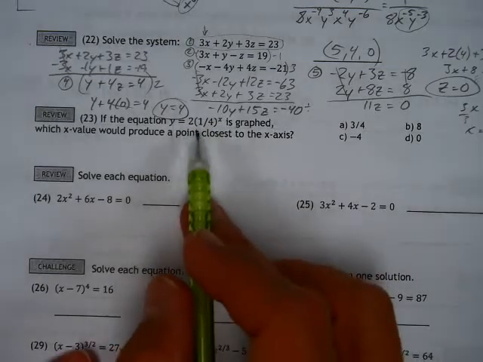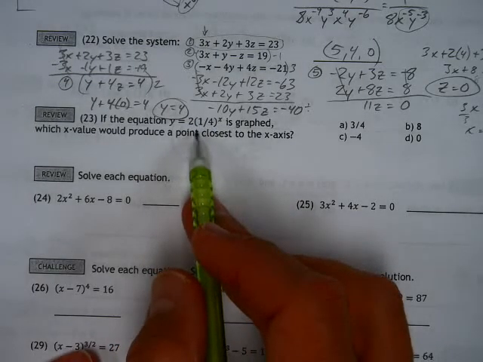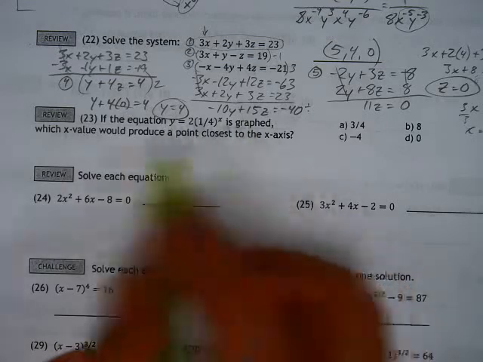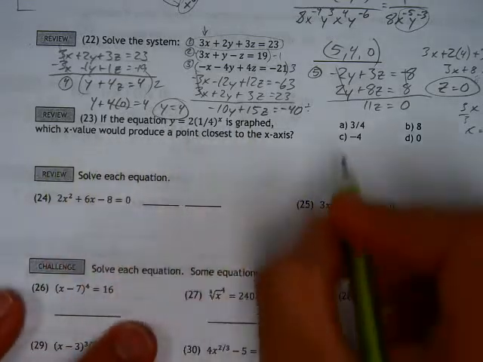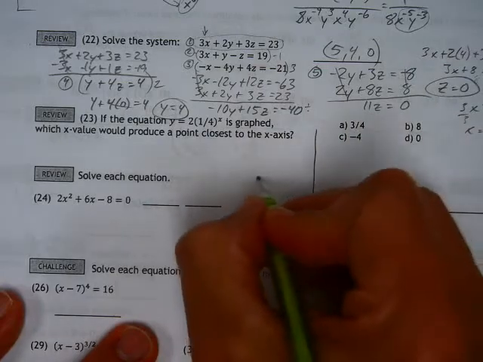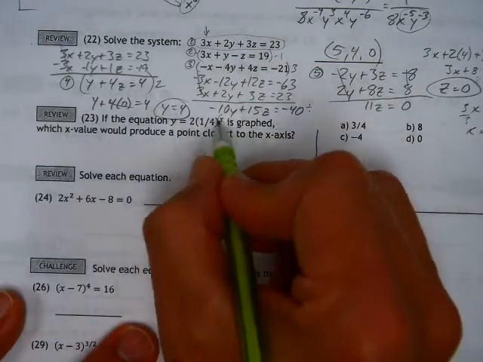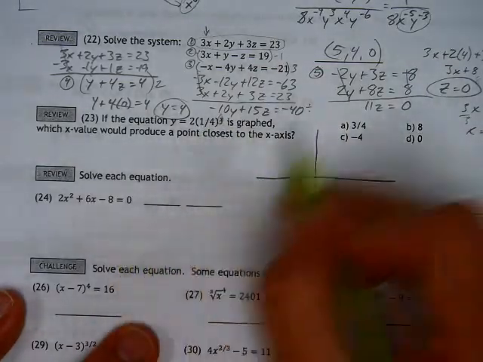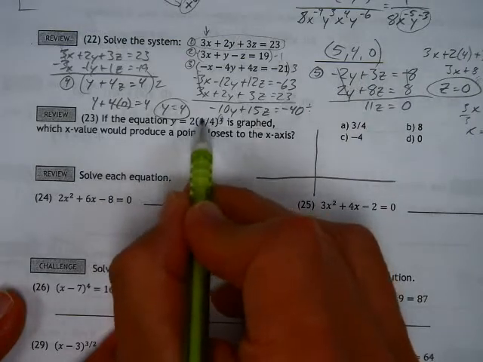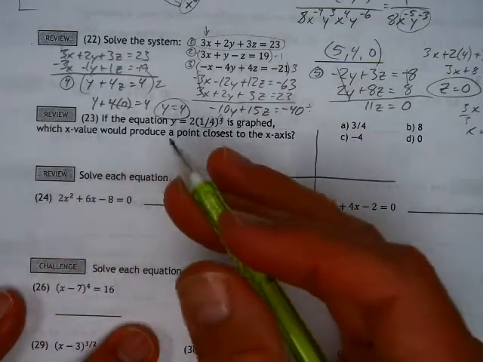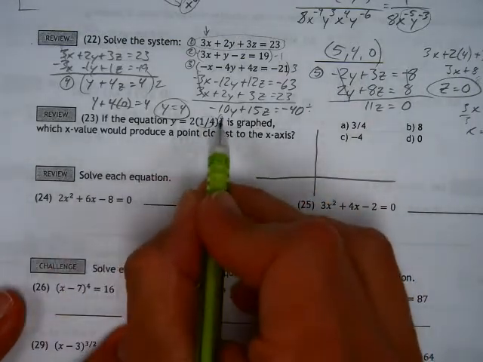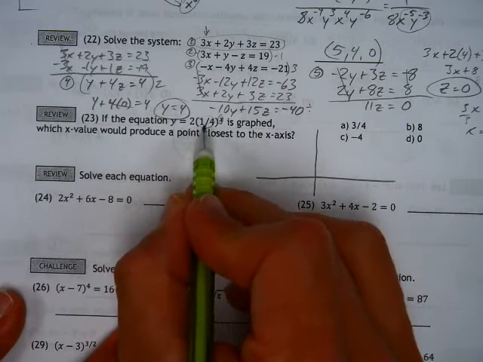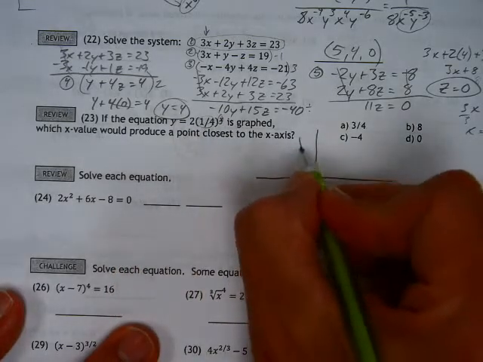The important thing you need to understand on this one, you guys, and I'm not going to answer the question, but I will draw you the picture. If this is graphed, which x value would produce a point closest to the x-axis? Well, we need to know something about the graph of this. It's an exponential, which means it's either increasing or decreasing. Because it's 1/4 that's raised to a power, the bigger the x value gets, the smaller our outcome is going to be. So it's going to do something that looks kind of like that.